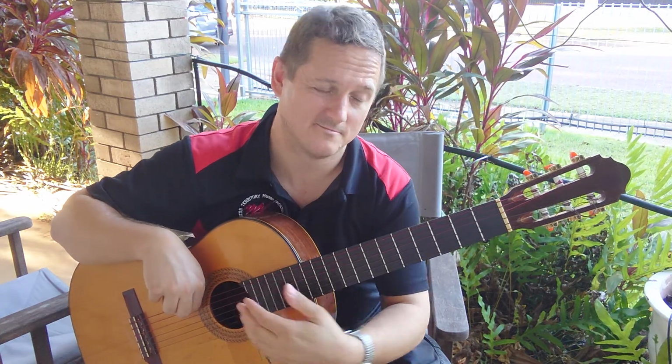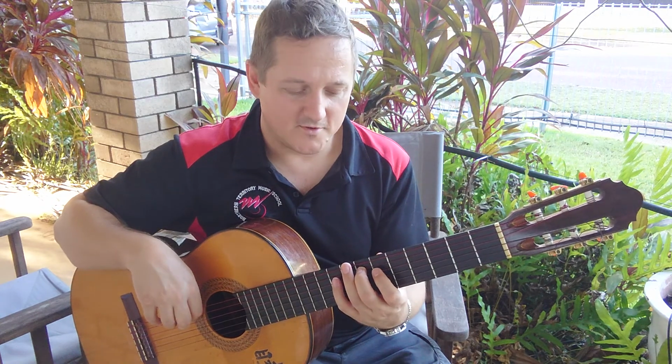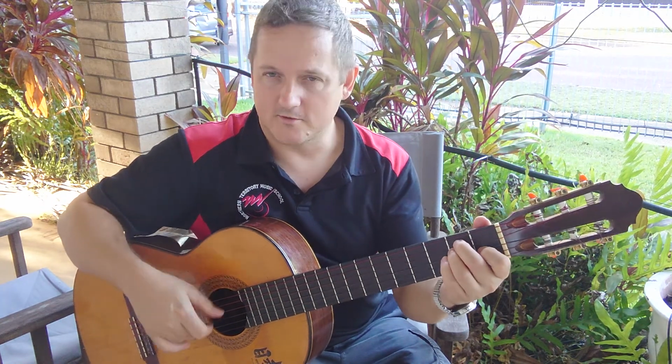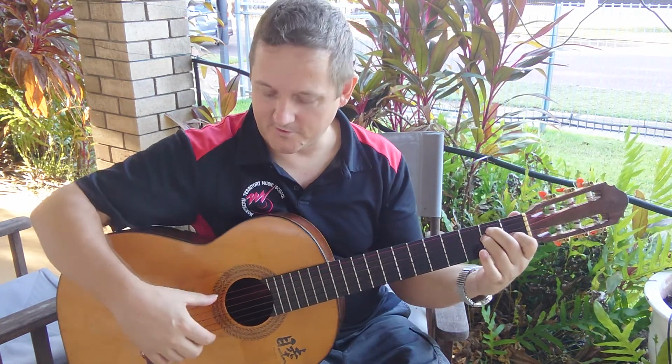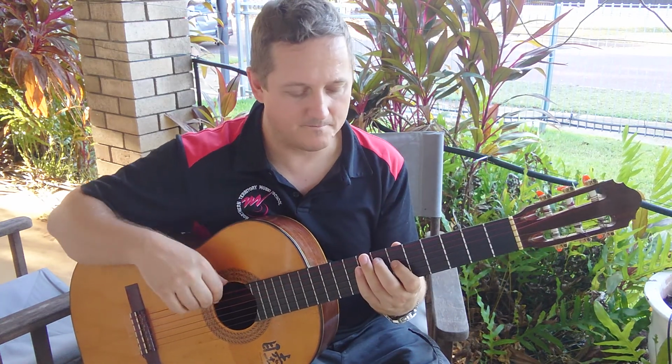I'm running out of frets. So the next scale is E major. It's actually one of my favourites because it's got lots of songs that are in E, because of that lovely open E chord. This is E major, not E minor.